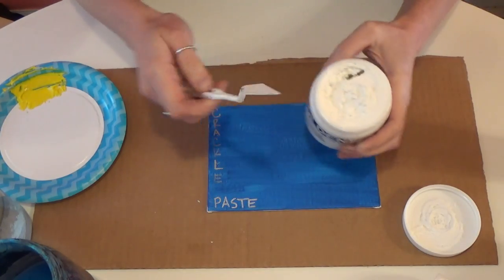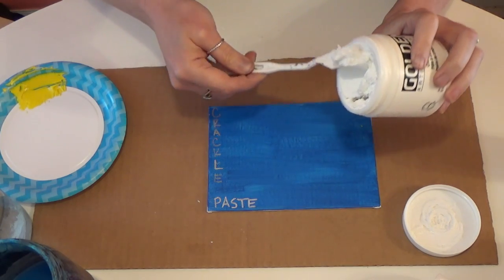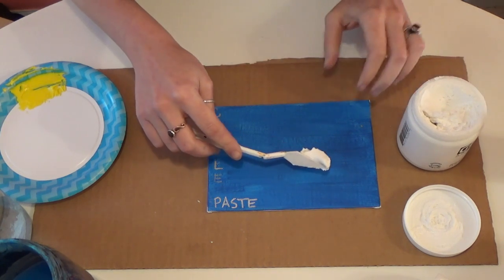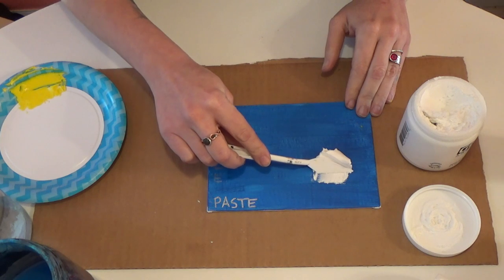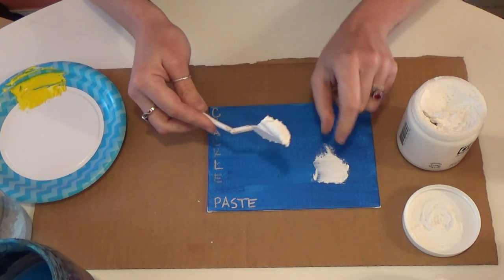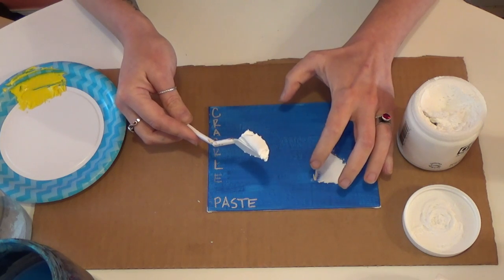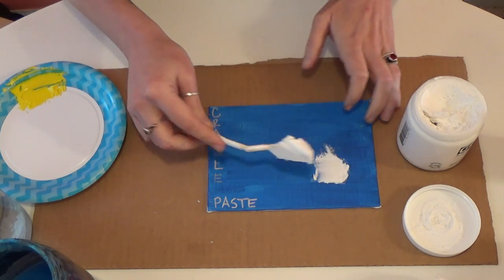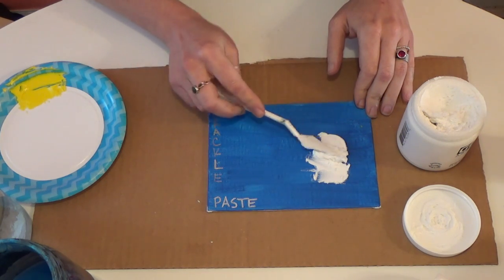Now I'm not gonna mix any color into this one. I'm just gonna get some out. See, it's quite thick, and we'll spread it on here. Now, when you are using Crackle paste, keep in mind, the thinner you spread it, the smaller and closer together the little cracks are gonna be. If it's very thick, the cracks are gonna be much deeper, wider, and farther apart. But you can get some amazing texture with this stuff.